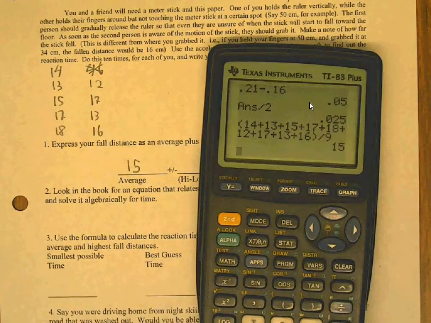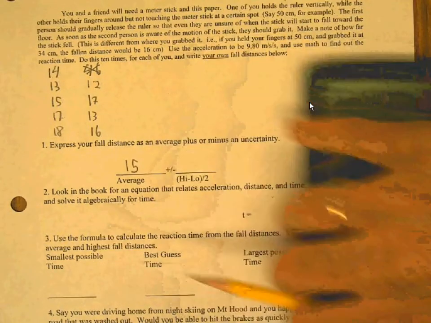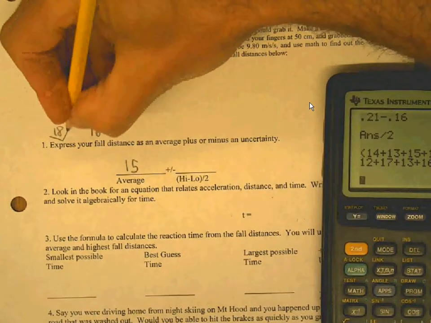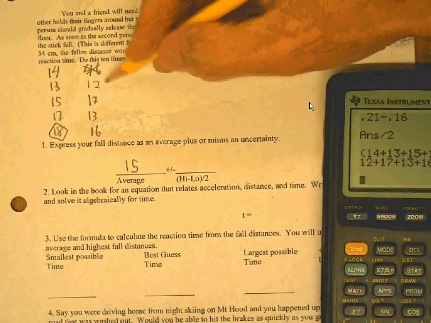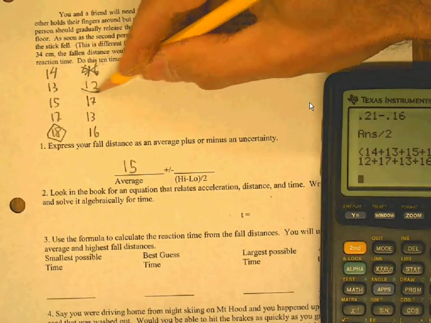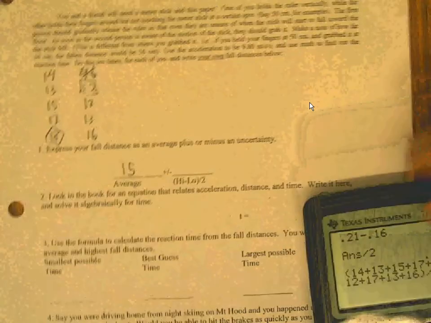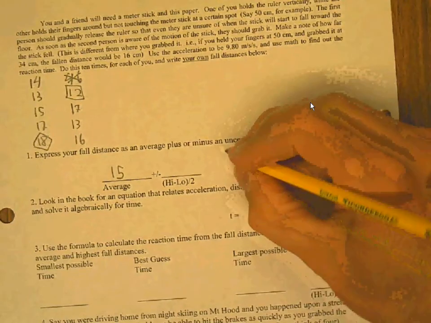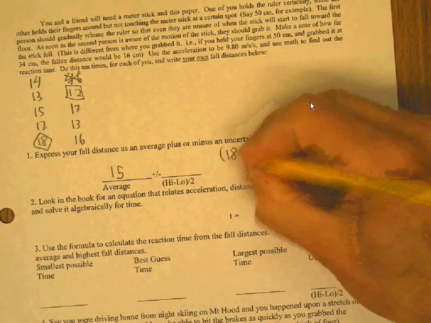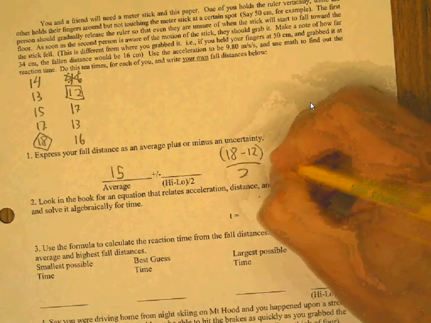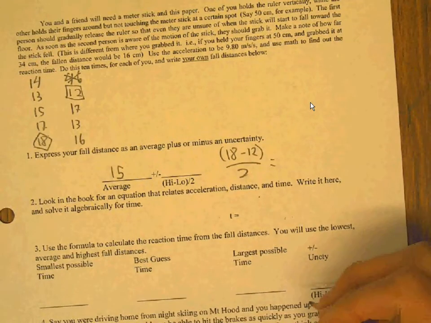And then to do the uncertainty, what we want to do is the uncertainty of the distance. So what you want to do is find the highest one and go high minus low divided by 2. My highest one is 18, and my lowest one is 12. So this calculation looks like 18 minus 12 divided by 2. Well, 18 minus 12 is 6, divided by 2 is 3.